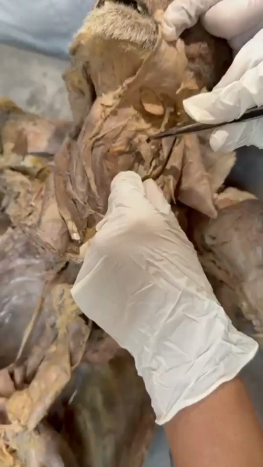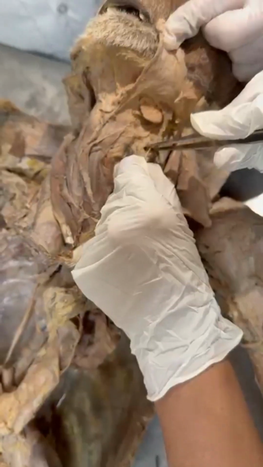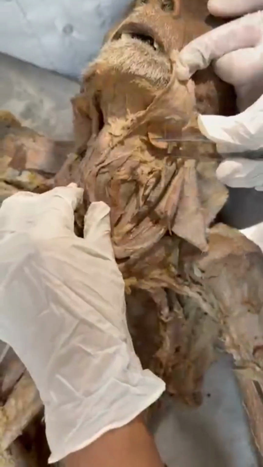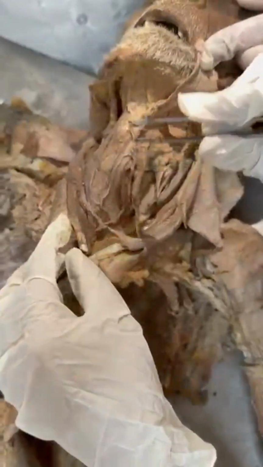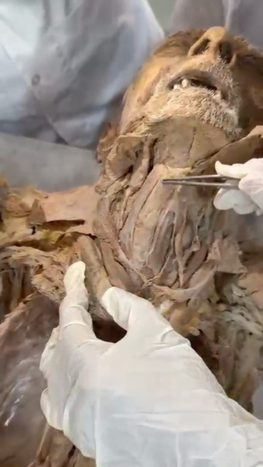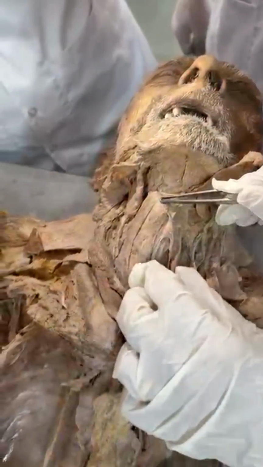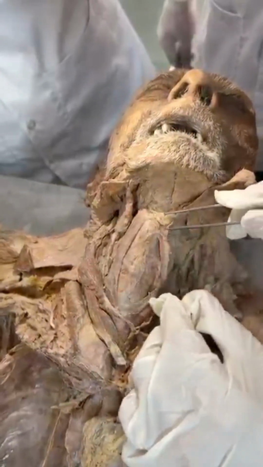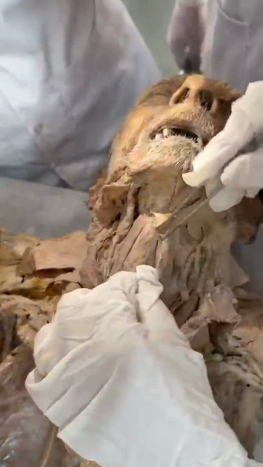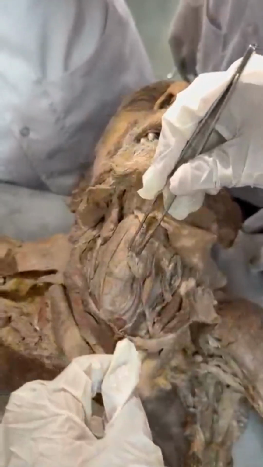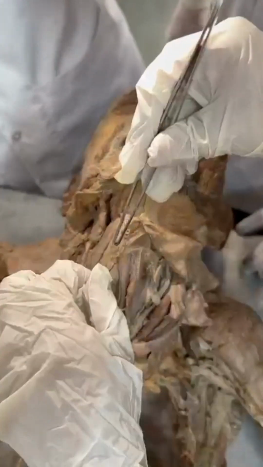Now here on the superficial side, you are seeing the external laryngeal nerve. Now the muscles of the neck, that is the muscular triangle of the neck. Here is the thyroid cartilage. Below the thyroid cartilage, this is the cricoid cartilage. On the anterior side, here you are seeing the anterior jugular vein.